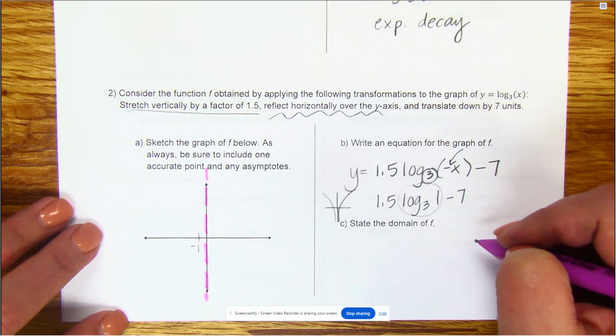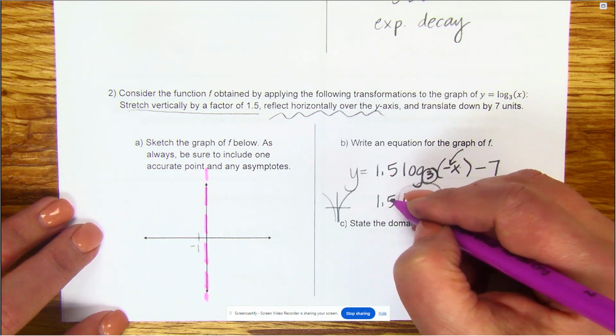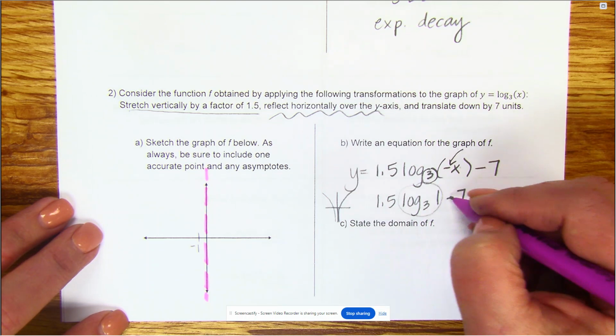That is 0. 0 times that is 0, and 0 minus 7 is negative 7. So when I put a negative 1 in, it spit out a negative 7. So something like this, negative 1, negative 7, and I know it's looking something like this. Okay?